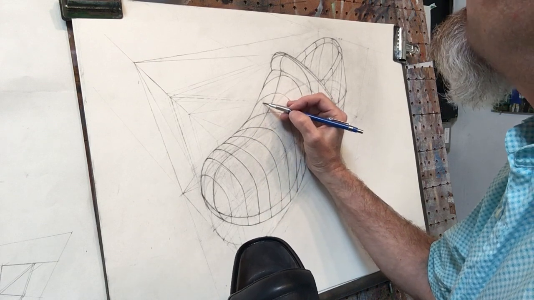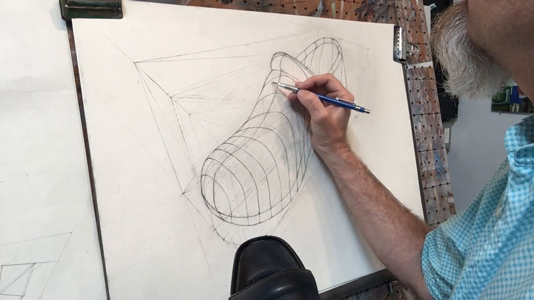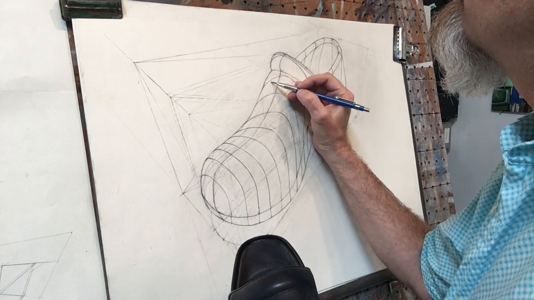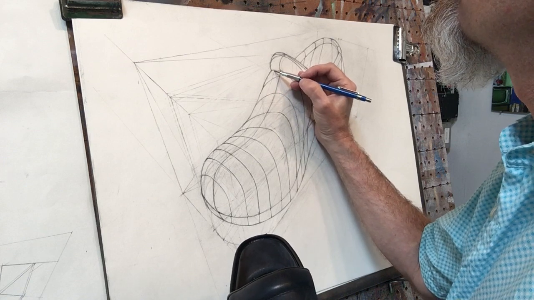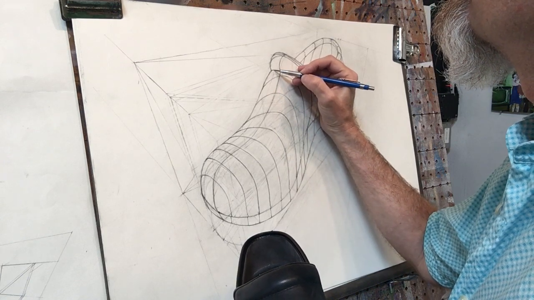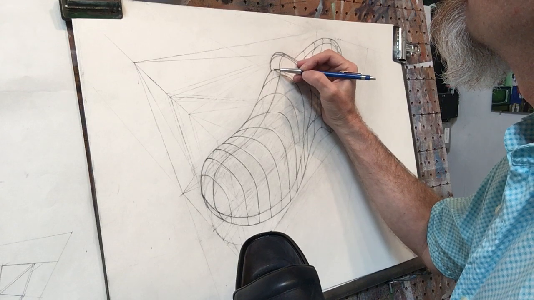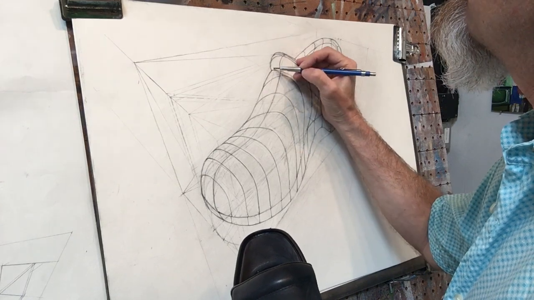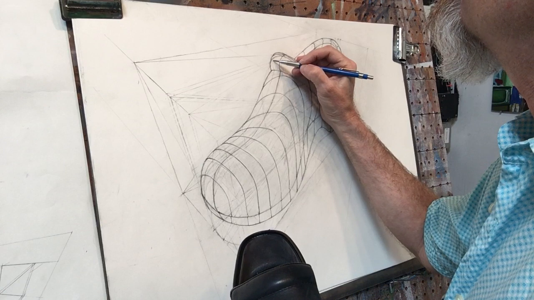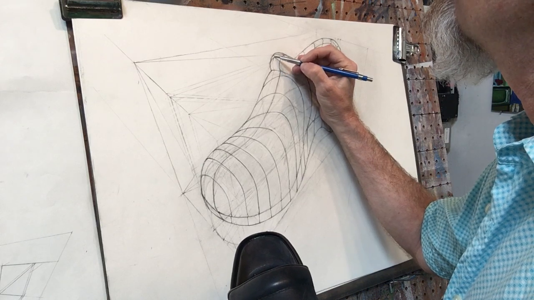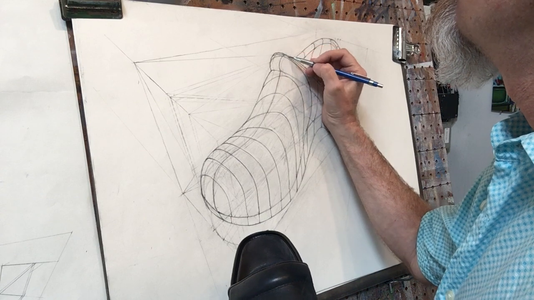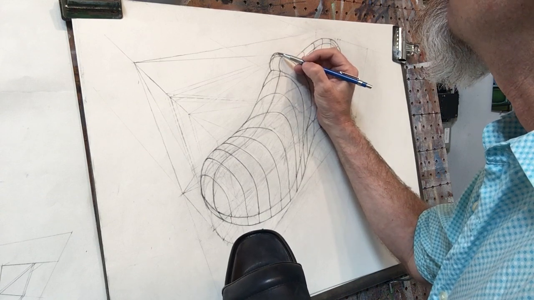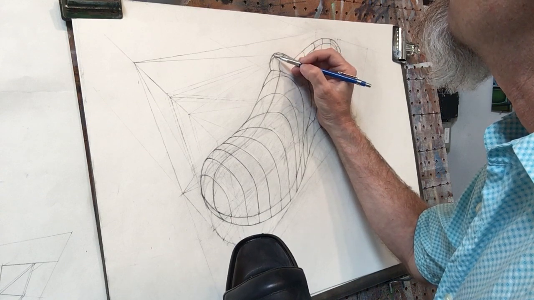It's not rotated in 45 degrees or 30 degrees or 10 degrees or anything like that. I'm making sure that this is following the logic of the midline of my shoe, the profile. And that it's doing the same thing here. Comes around, disappears around behind.